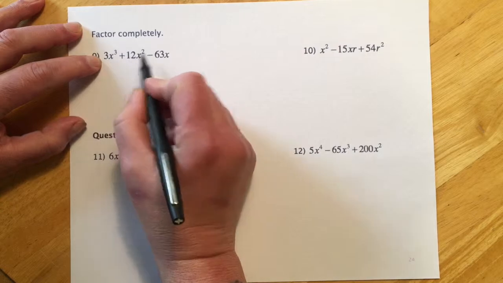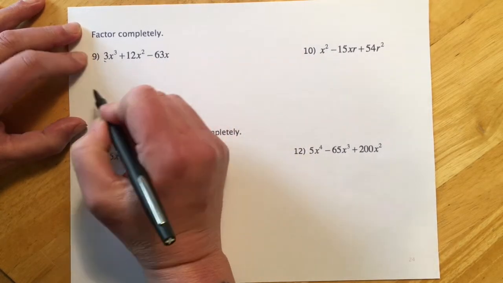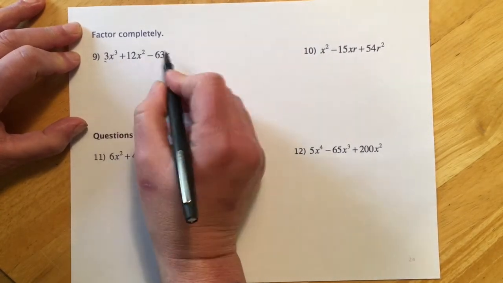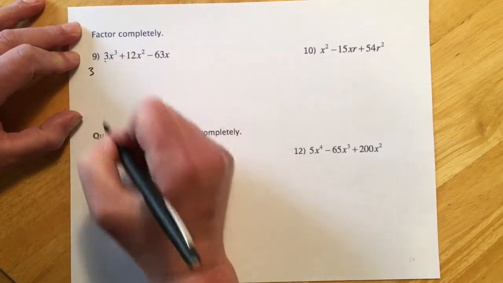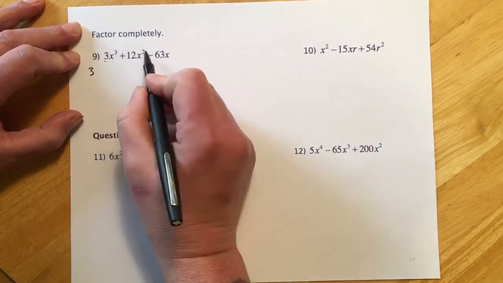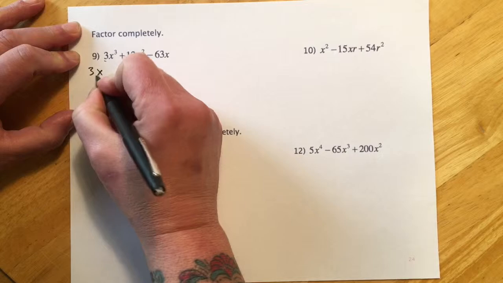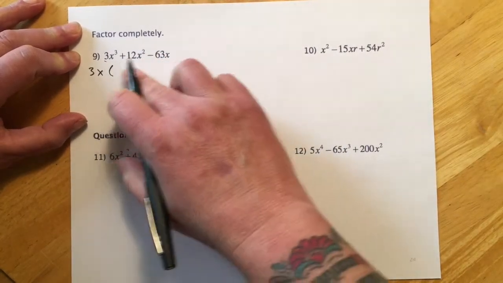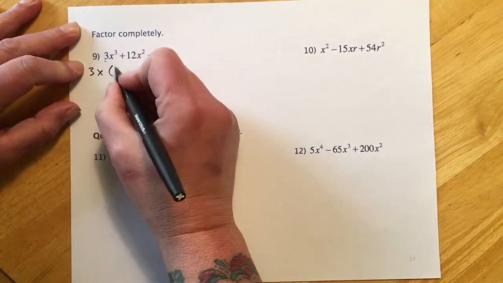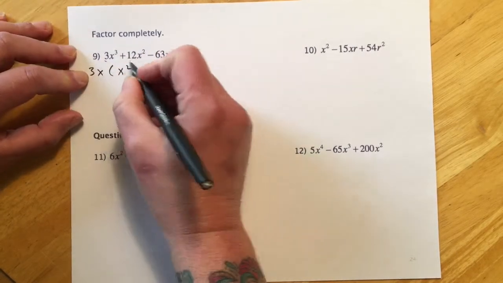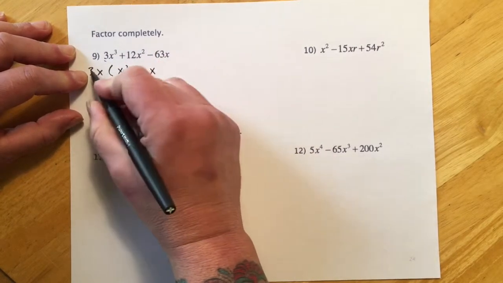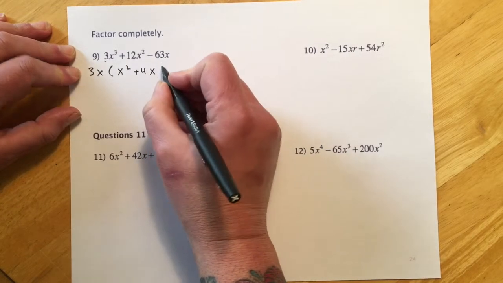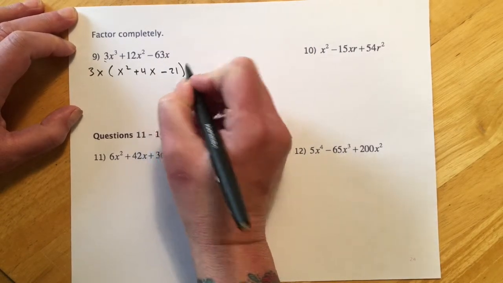So this one, I got 3, 12, and 63. So 3 is my least interesting number, so then it goes into the others. That's going to be my numerical piece. x cubed, x squared, x. So remember, when you take out the smallest power of x, that brings an x out front. And now when I rewrite this inside, I get x squared. 3 goes into 12, that'll be 4x. 3 goes into 63 21 times, so minus 21.